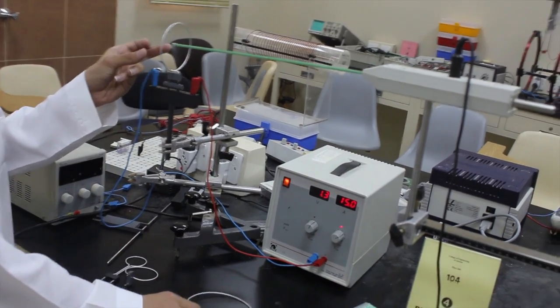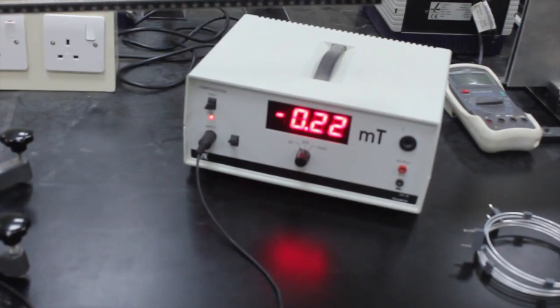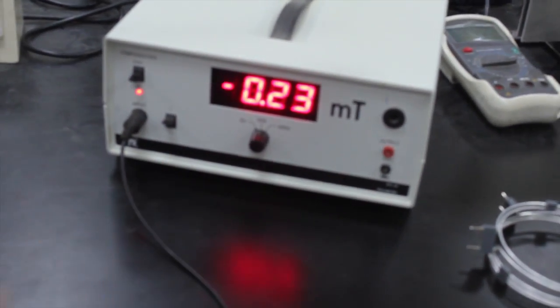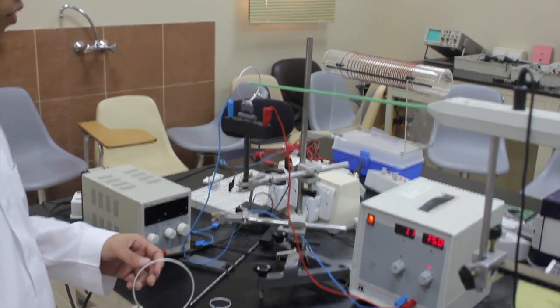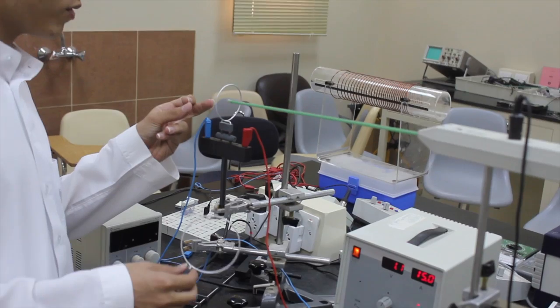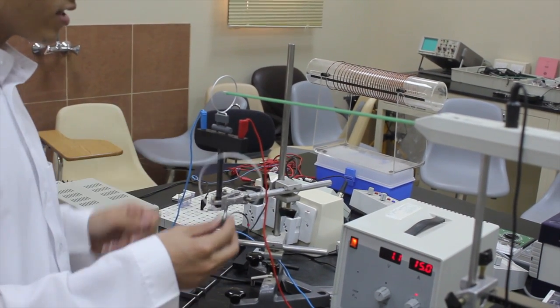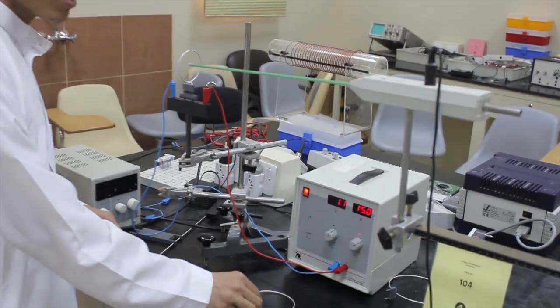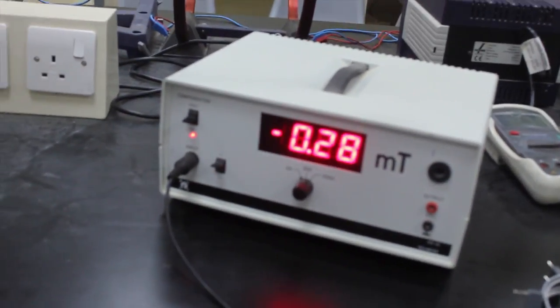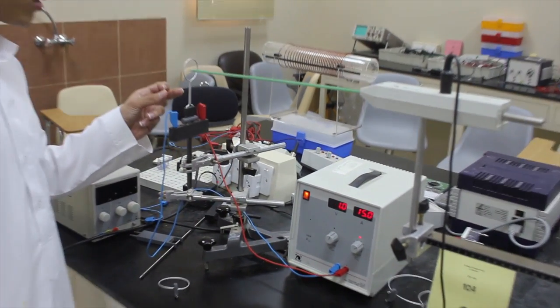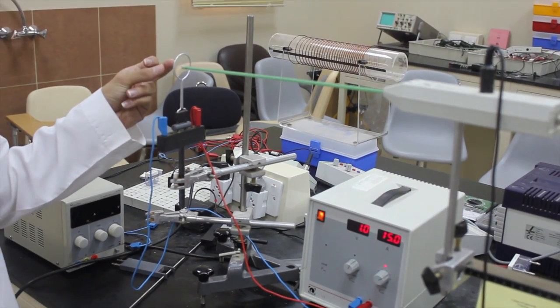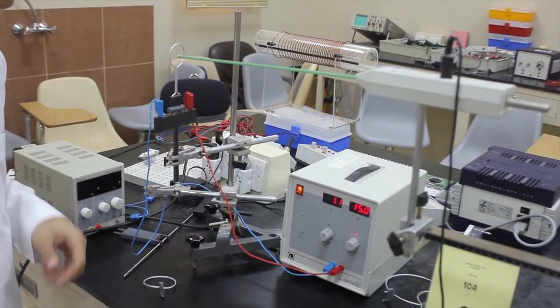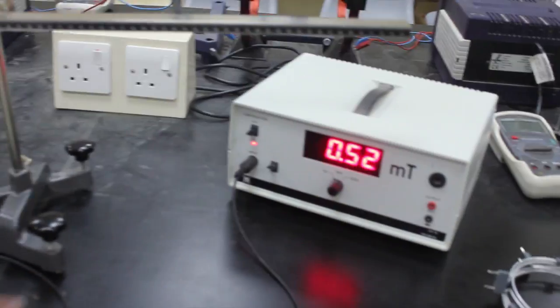Change it to 4 centimeters. So we change the radius and the magnetic field increases. Now we try the loop of 3 centimeters. The loop becomes smaller and the magnetic field becomes greater. The last one is 2 centimeters. So the magnetic field is higher than before.